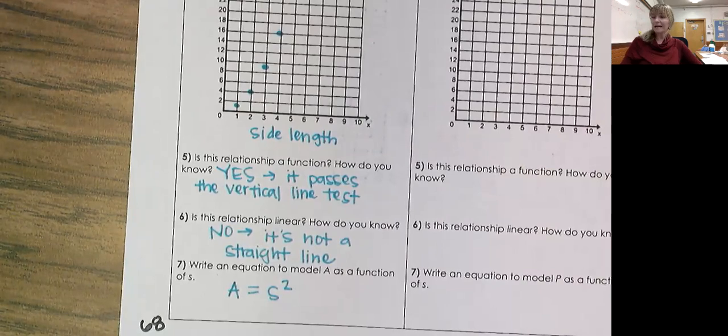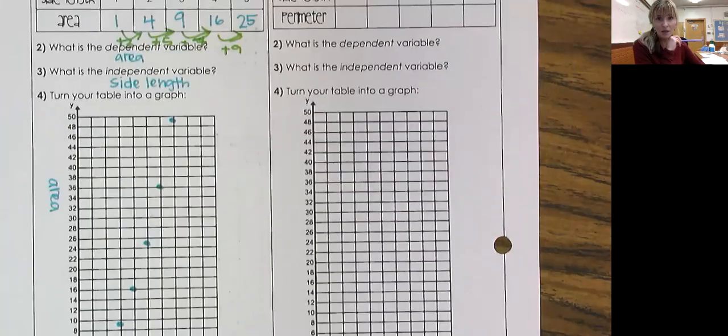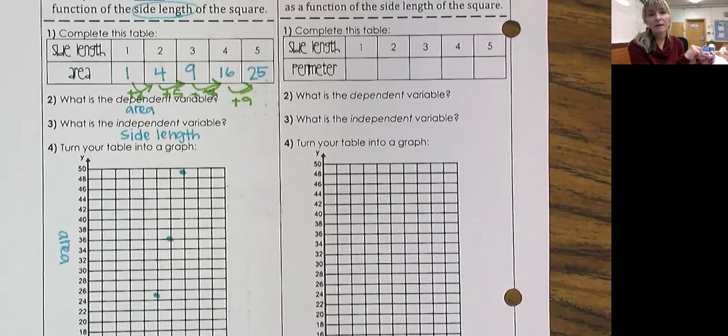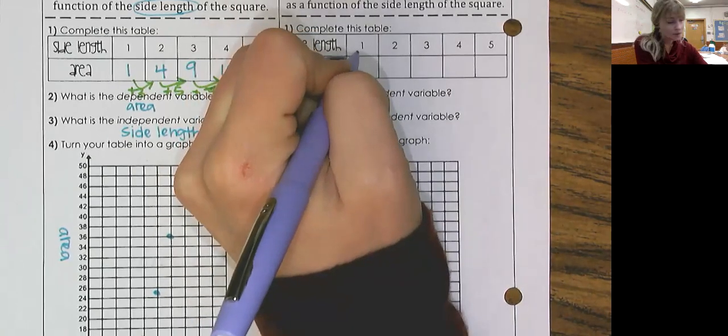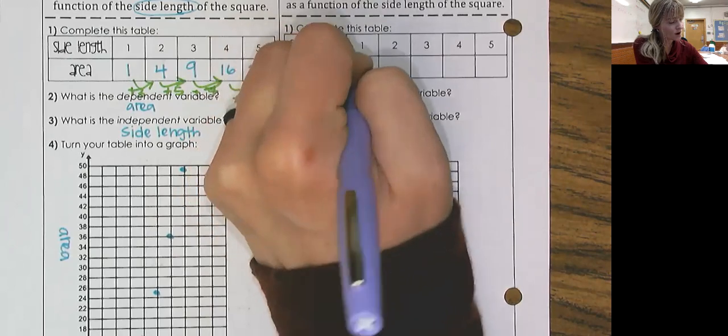All right, last one. You ready? Let's finish this page up and make a comparison. What if instead of the area, we make it perimeter? Remember, perimeter is the distance around, and the deal with the square is that they're all four the same. So how many sides does the square have? 4. So if the side length is 1, the perimeter is 4.